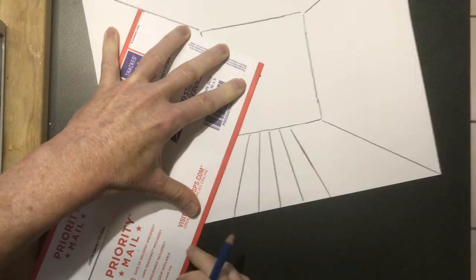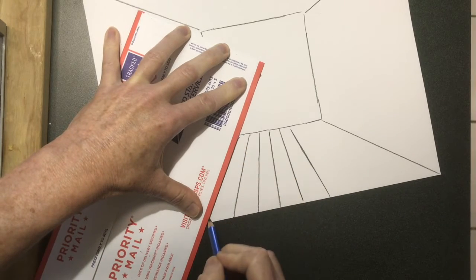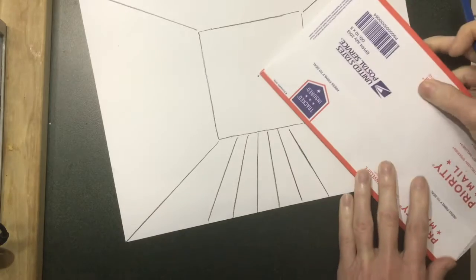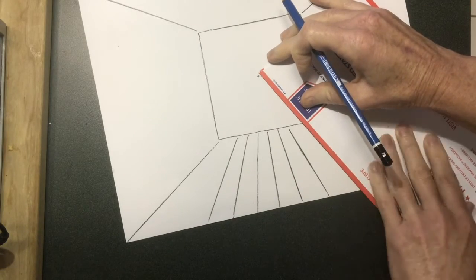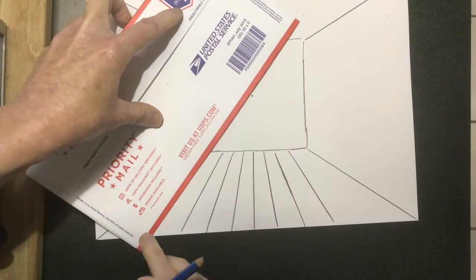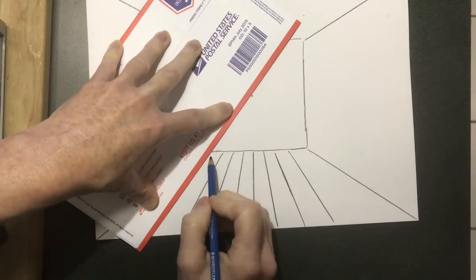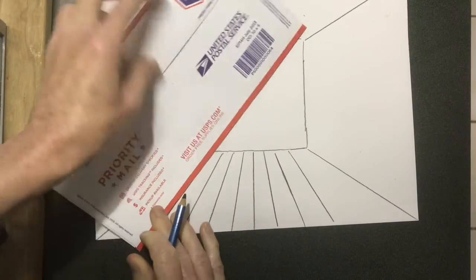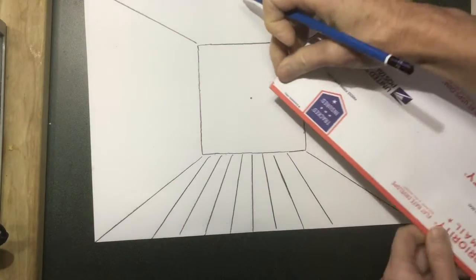Always use the vanishing point every time you place down your ruler or your envelope. It must touch that same dot or this effect does not work. See how it's starting to look like a wood floor now? And all of the lines look like boards or a bowling alley. That's the effect we're trying to create.